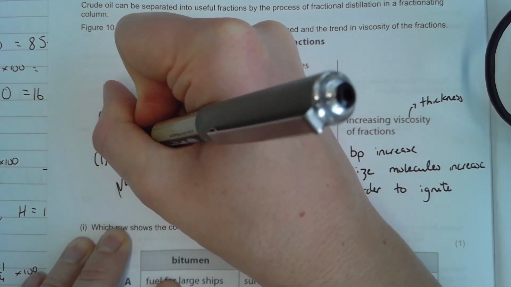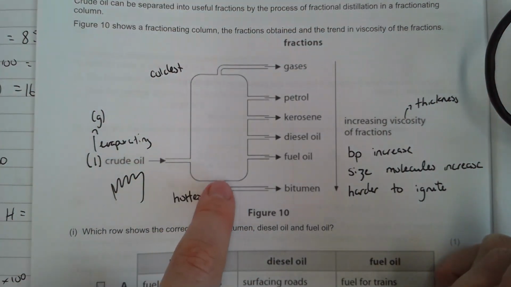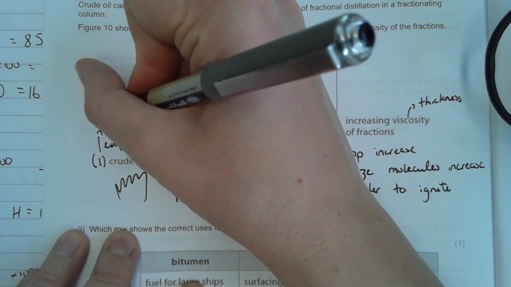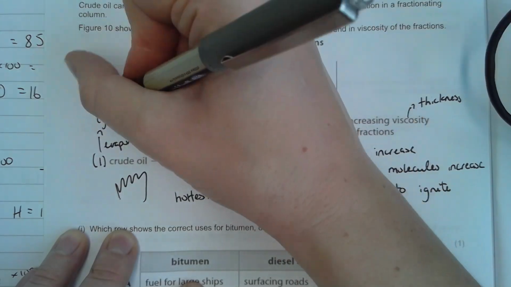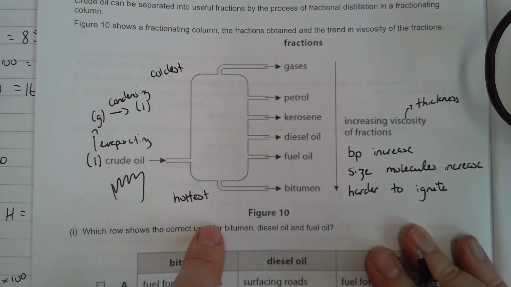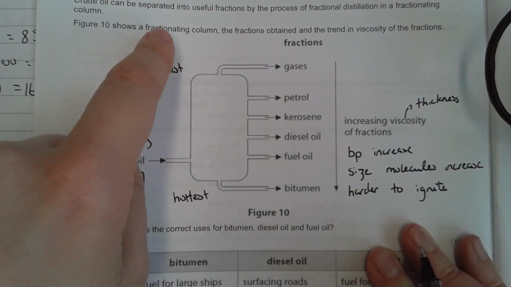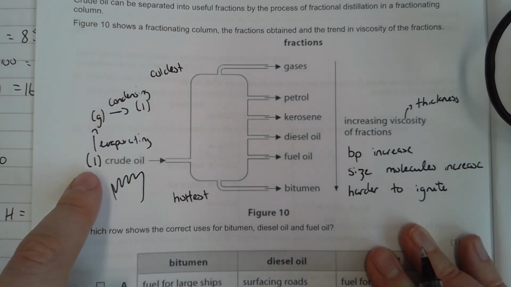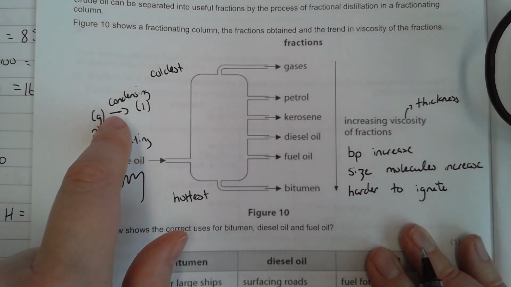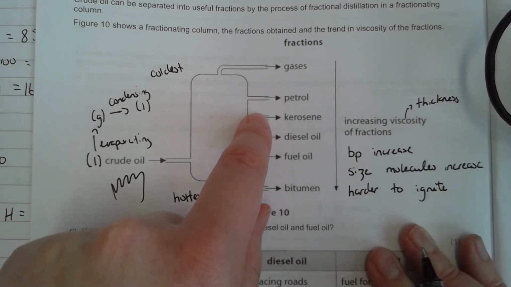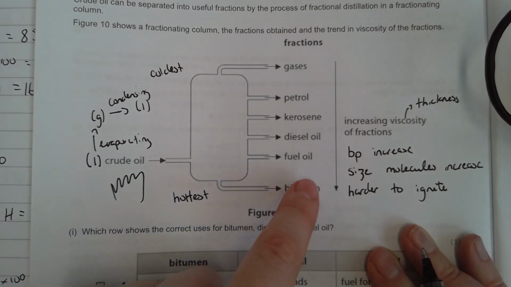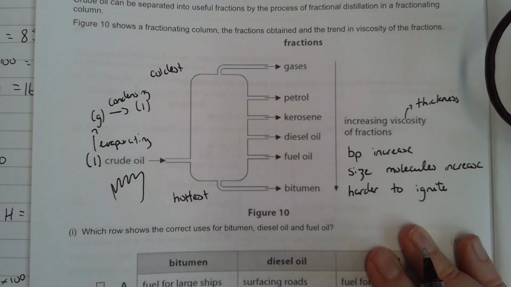So you get evaporation. That hot vapor is going to rise up the column, and when it rises up, it will cool down, and then that gas will turn back into a liquid. So you get condensing further up the column. The column is hottest at the bottom, that's where you're heating it. It's coldest at the top. So once that liquid is turned into a gas and the vapors rise, they will cool down. And when they cool down, they'll condense again and they'll be collected at different points in the column. Remember, we can use this technique because all my different fractions have different boiling points.